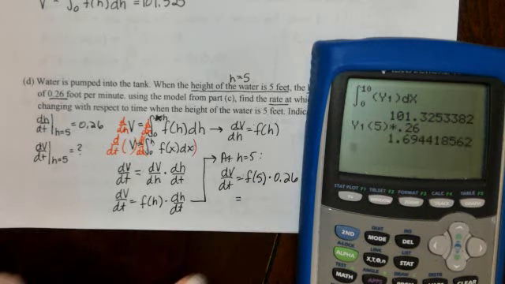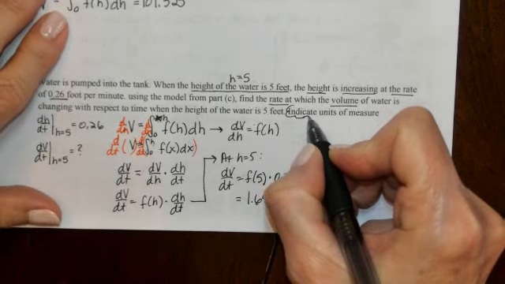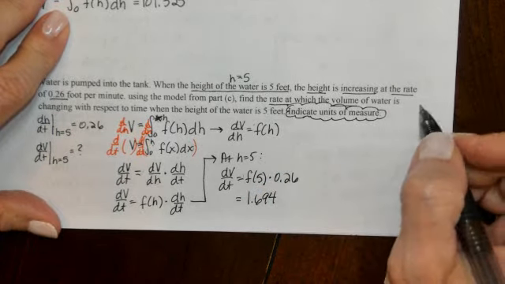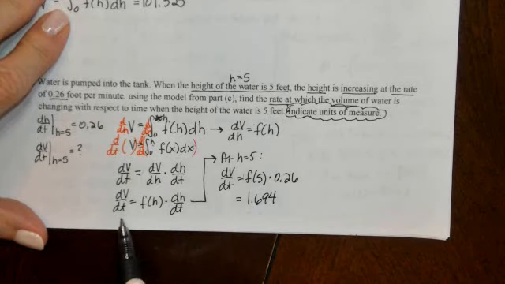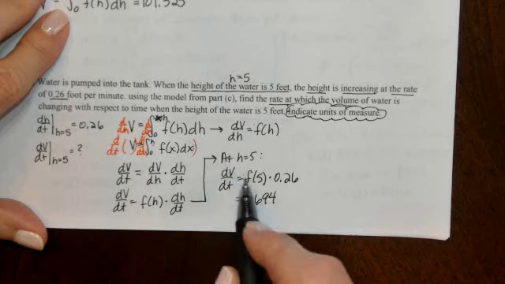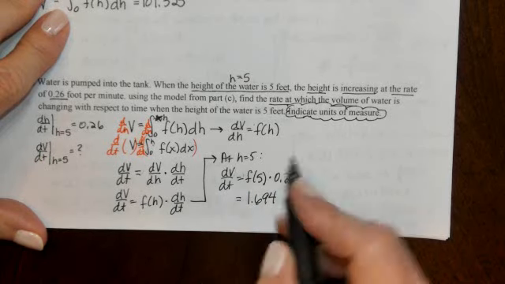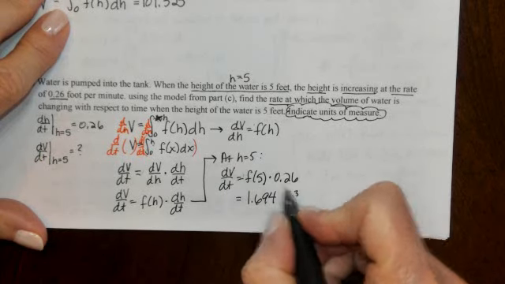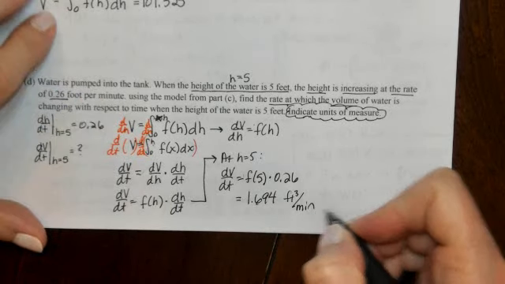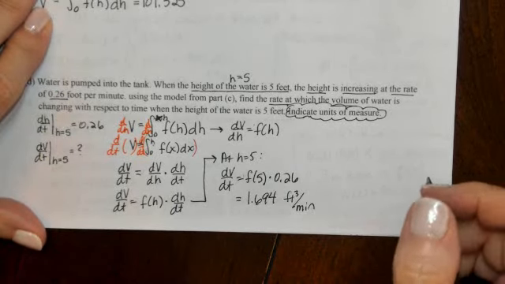Okay, tricky little problem for sure. By the way, we had to indicate units of measure. We found the change in volume, so units of volume are feet cubed, units of time are in minutes. So units would be feet cubed per minute.